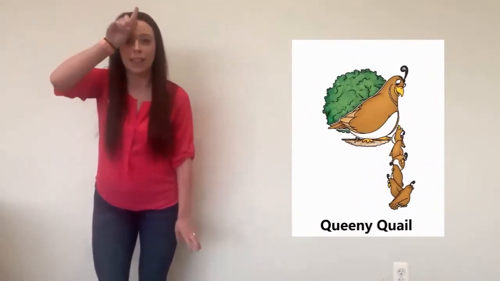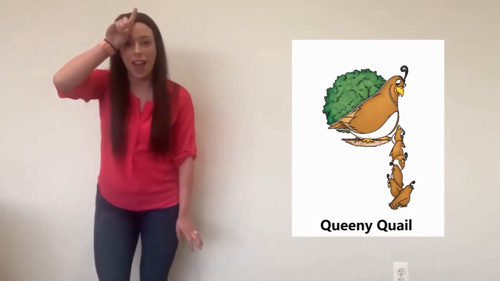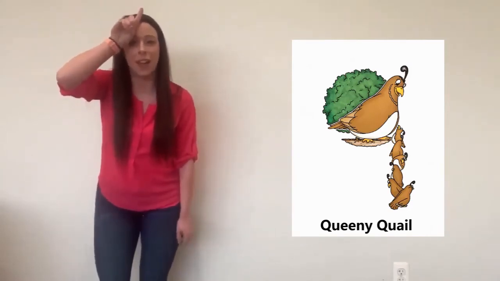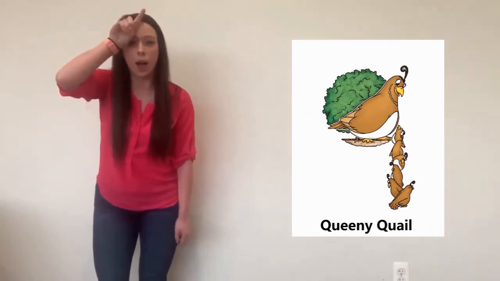Queenie Quail has a crown on top of her head with a feather in the front. So we're going to take our hand and make a 1 and put it on top of our head like a feather. And then we're going to bend the feather. Quack, quack, quack. Queenie Quail.